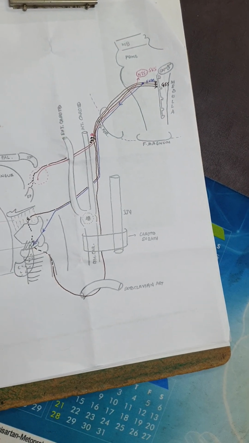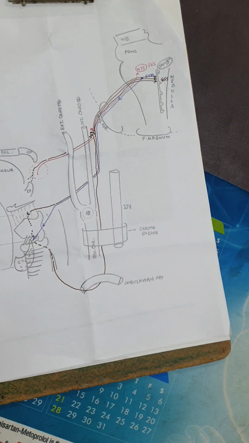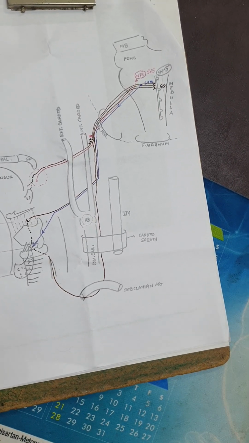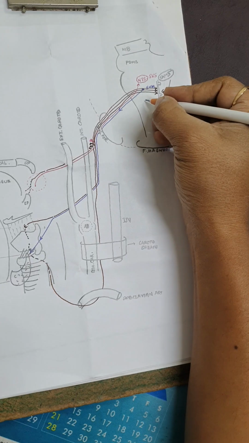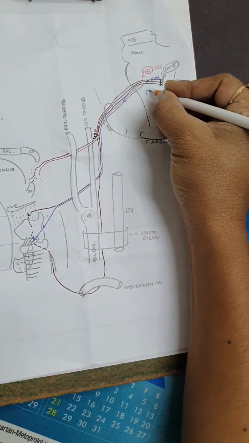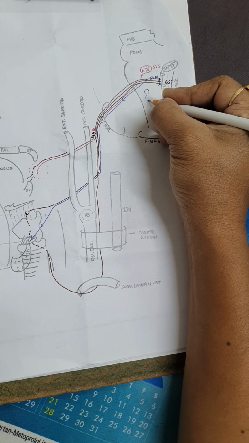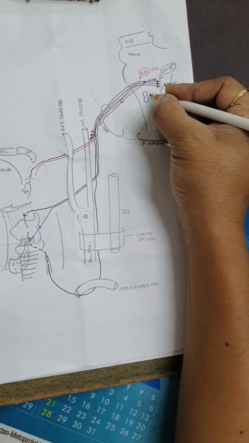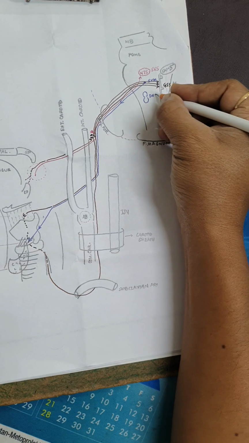Now, in the medulla, this vagus nerve has a nucleus which is partially motor nucleus and partially sensory nucleus. This nucleus is known as dorsal nucleus of vagus.